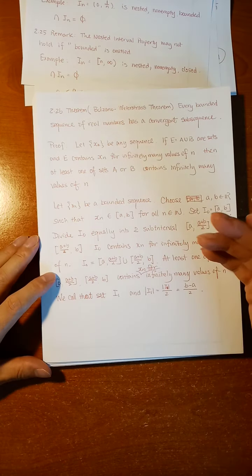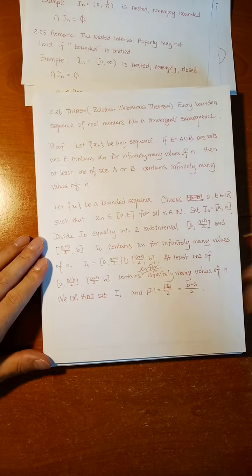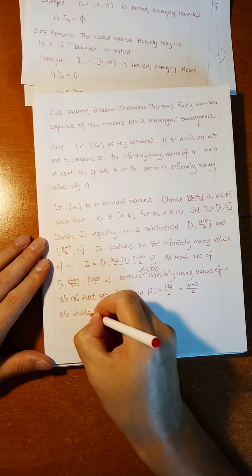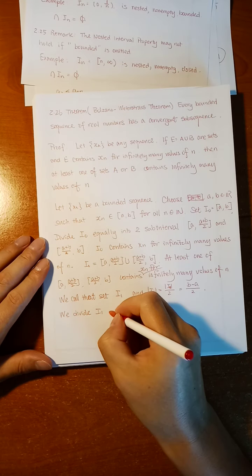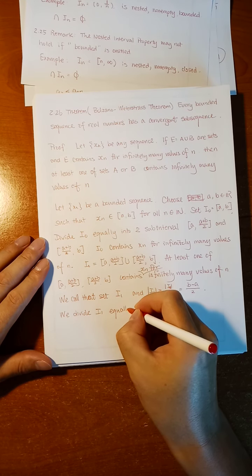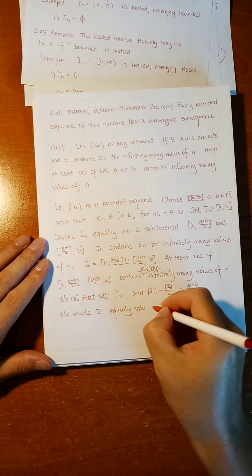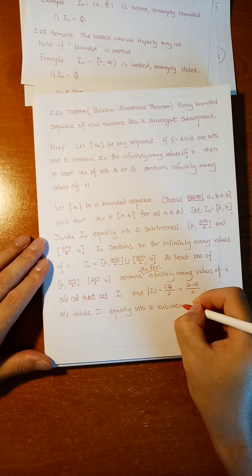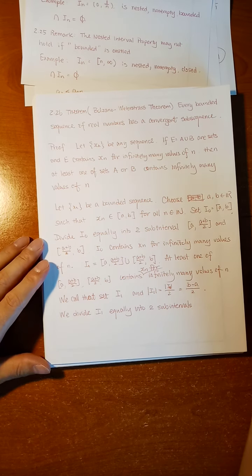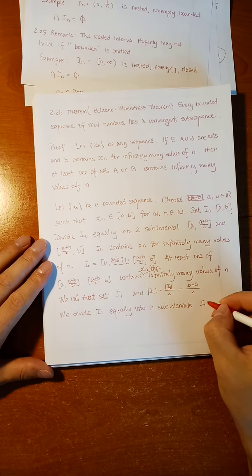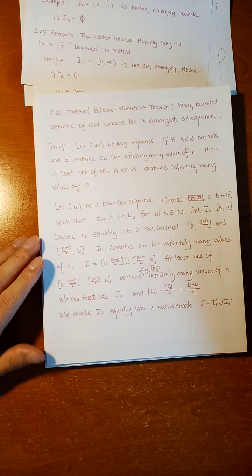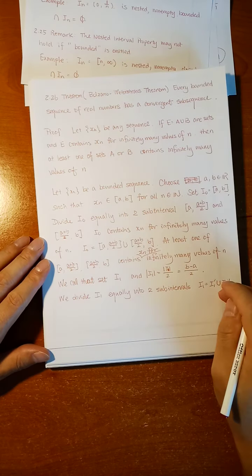And continue. We divide I1 equally into two subintervals. Let's call it I1 is equal to I1 prime union I1 double prime. And again, you repeat this.